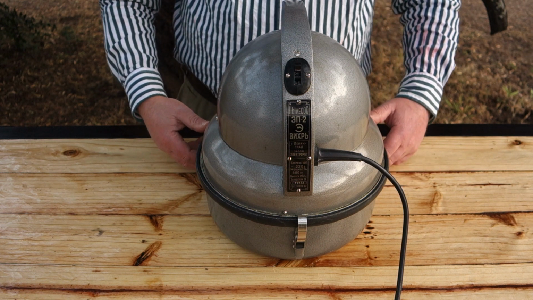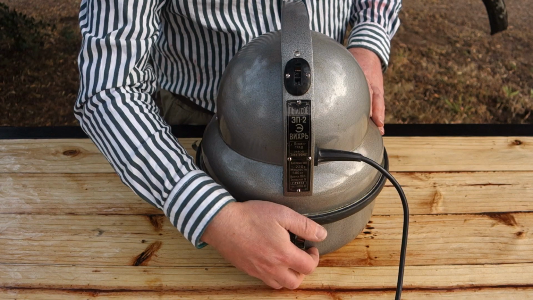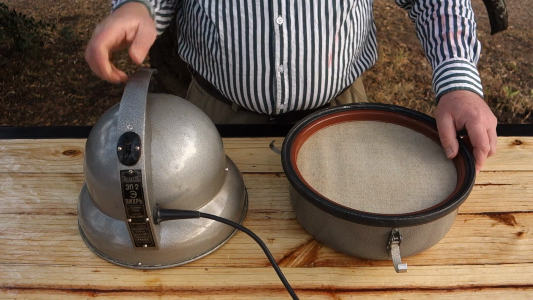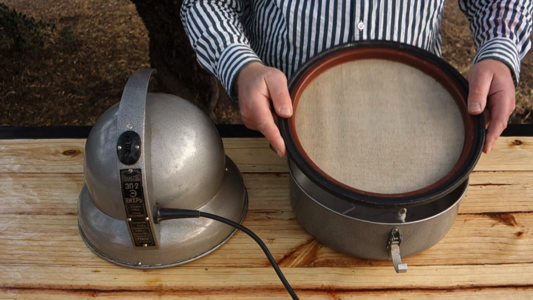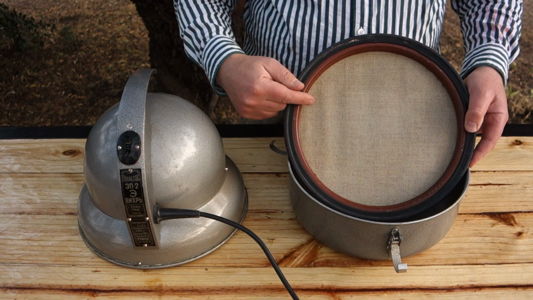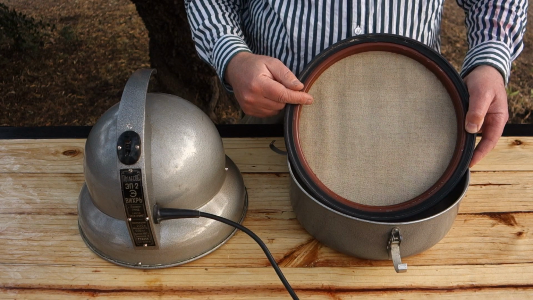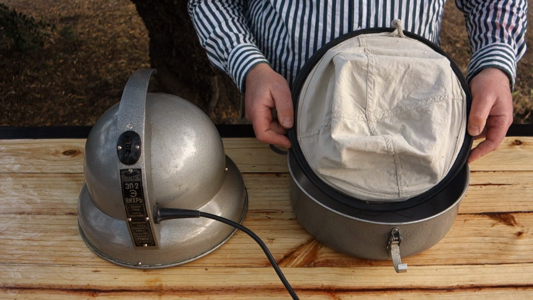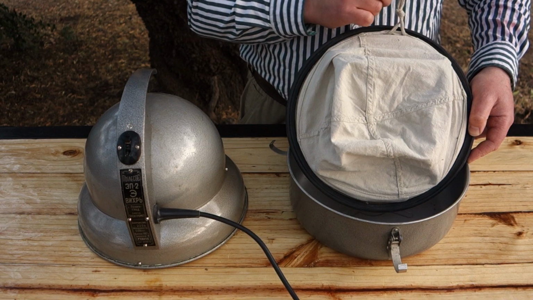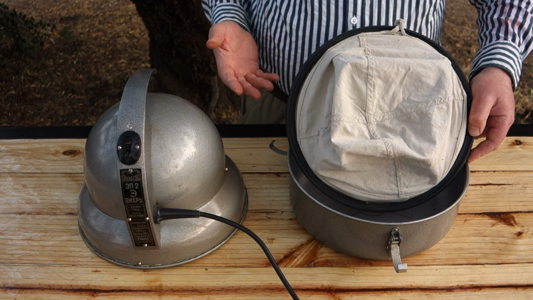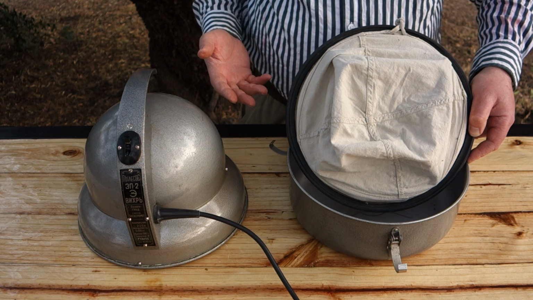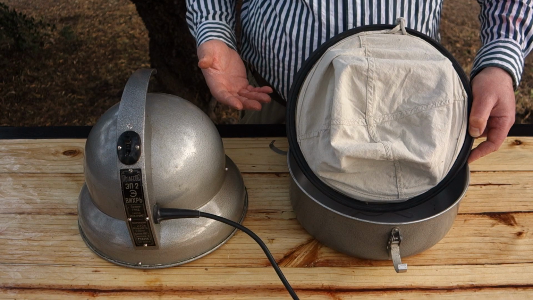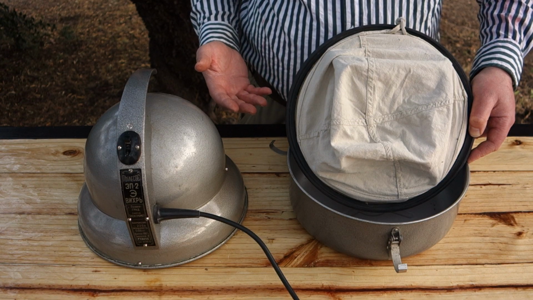If we open the toggle clamps here and look inside the base, you can see that the filtering is done using sheets of fabric. Here is a piece of coarse calico stretched across a steel frame, and on the other side there's a cotton bag with a drawstring. This is a great design because if anything happens to the filters, if you can't buy them in the shops anymore, you can patch them up or make your own, and you're no longer dependent on the supply chain.